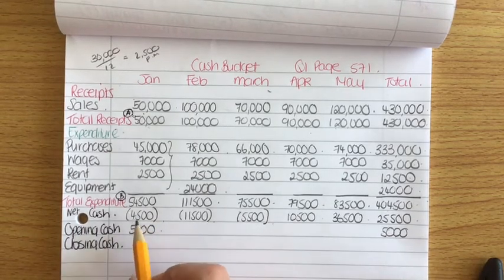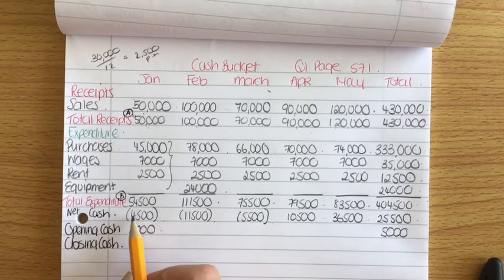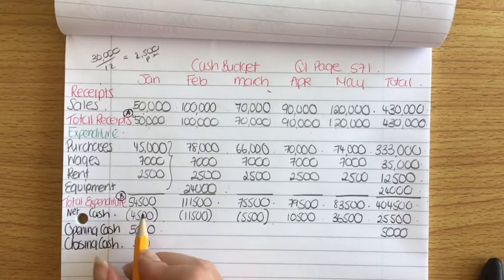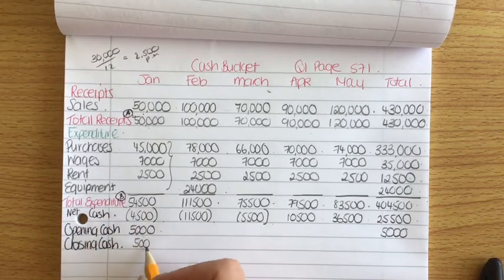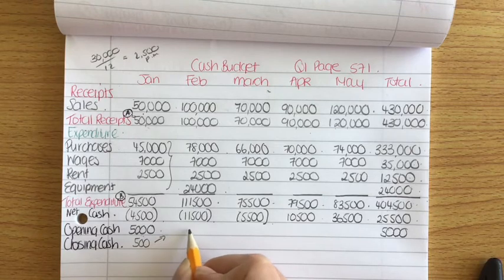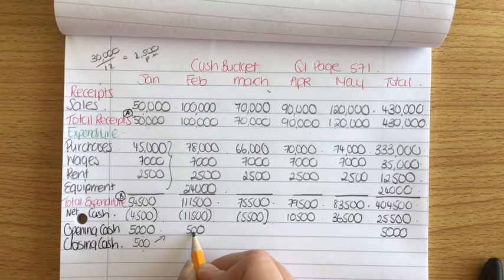So at the end of January, I had a minus 4,500, but I had 5,000 there to begin with. So that left me with a plus 500 at the end, okay? So it's your net cash plus your opening cash gives you your closing cash. So I had 500 left over. That then goes up, that's my opening cash for the next month. So we went to bed on the 31st of January. We woke up on the 1st of February with €500.